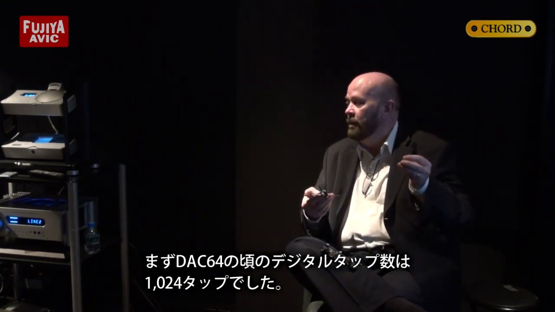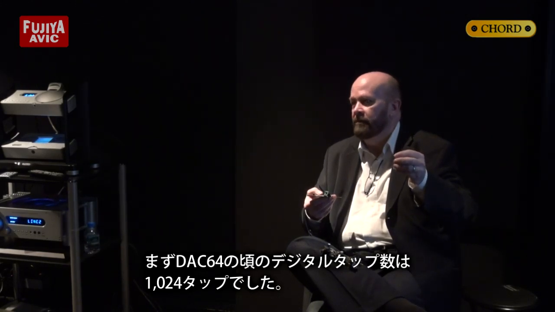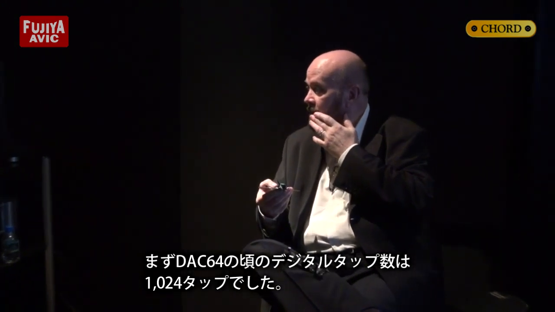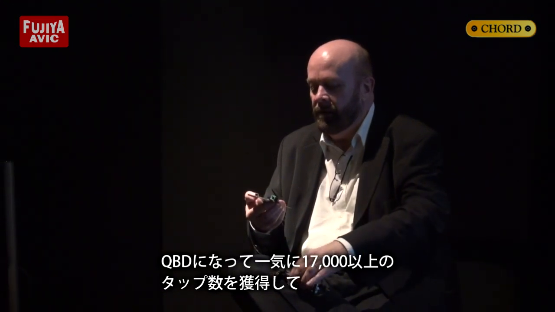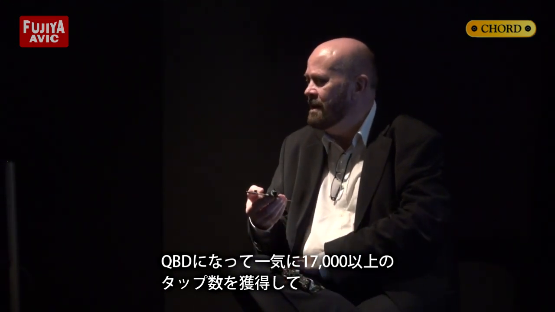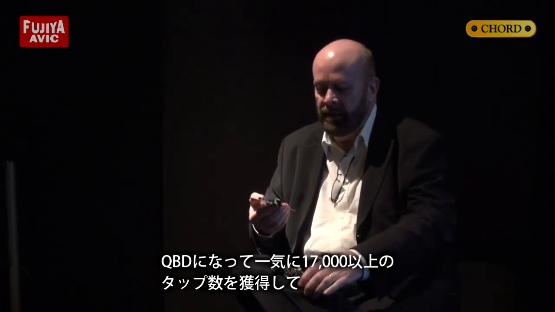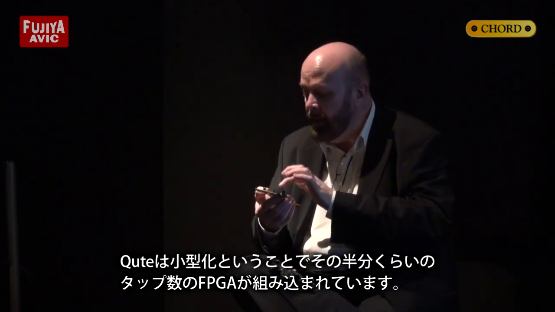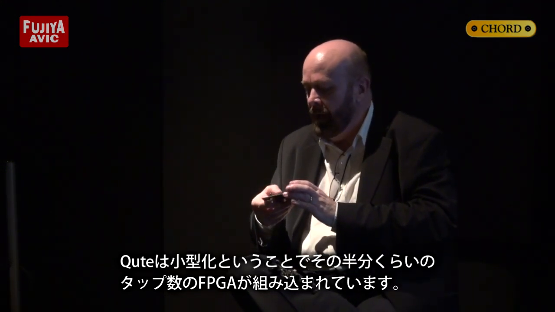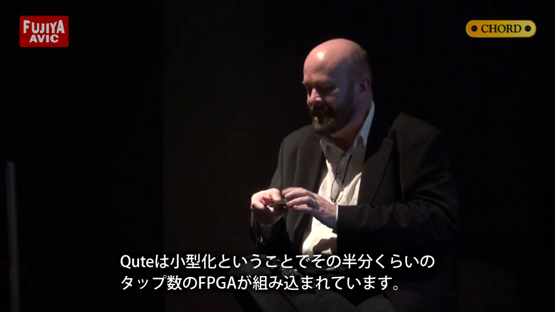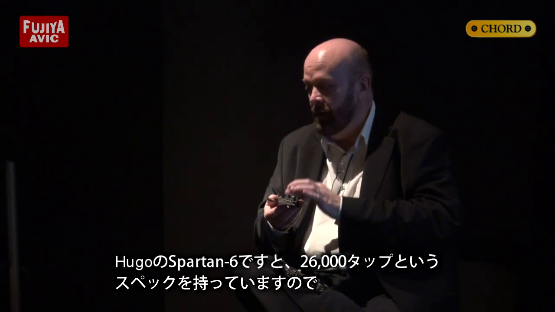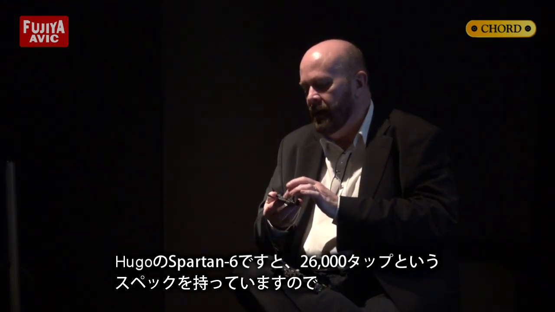In the DAC 64 we had 1024. Sorry. In the QBD we had nearly 17,000, and in the Qt we had about half that, but obviously it's a much smaller chip. Now in this product we have so much capacity that we're able to run 16 DSP cores on the digital taps alone.